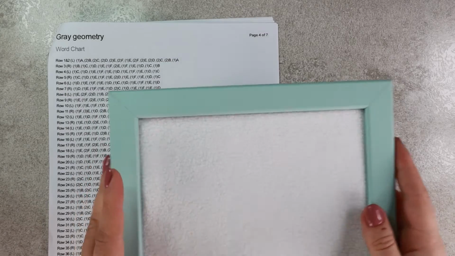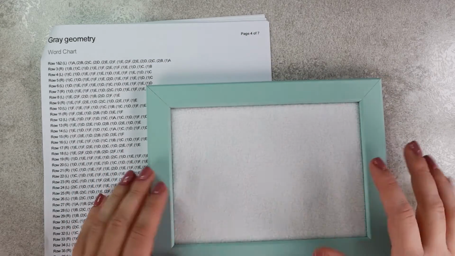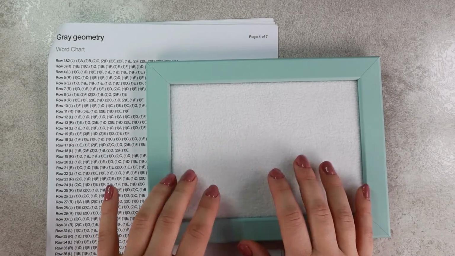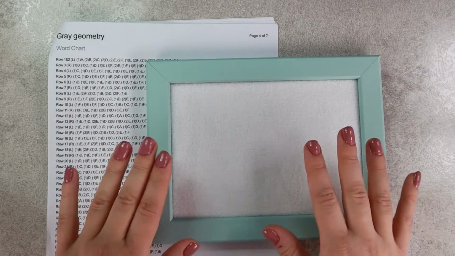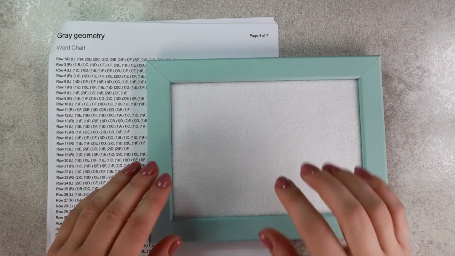So what I'm doing is I'm getting a bead mat. By the way, the instructions for this particular mat made from an IKEA frame can be found on my channel. You can see the link up here.